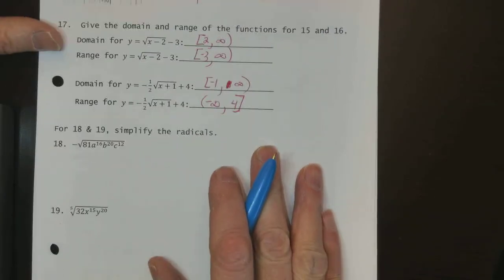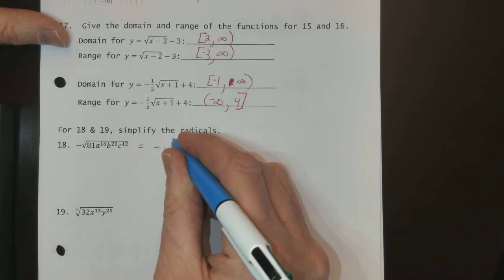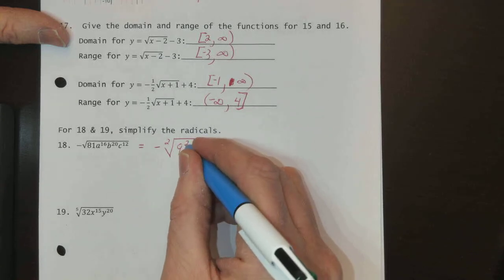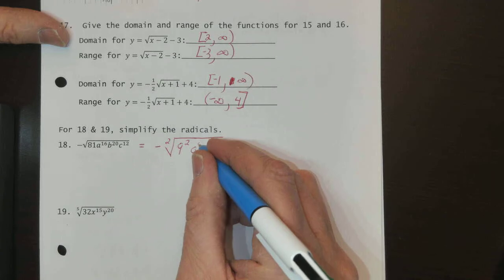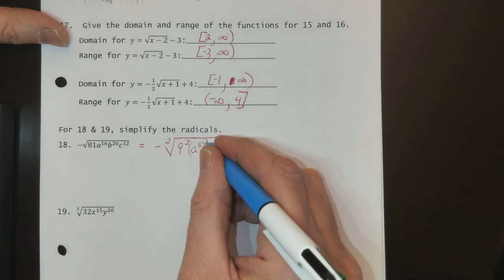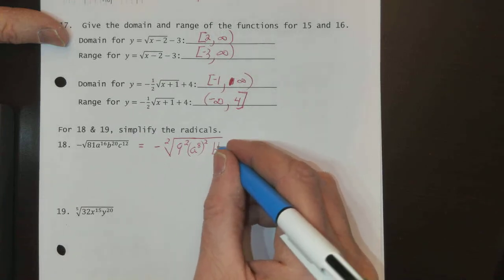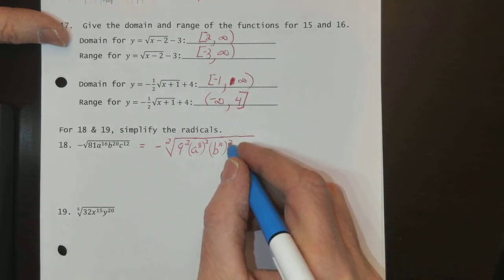All right, 18. I'm going to rewrite. It's a square root, so I'll put the little 2 there. 81 is 9 to the second power. Now, a to the 8th to the second power, that's 8 times 2 is 16. B to the 10th to the second power.